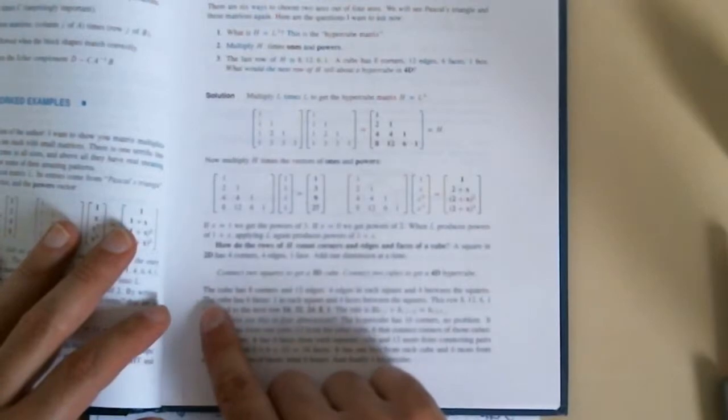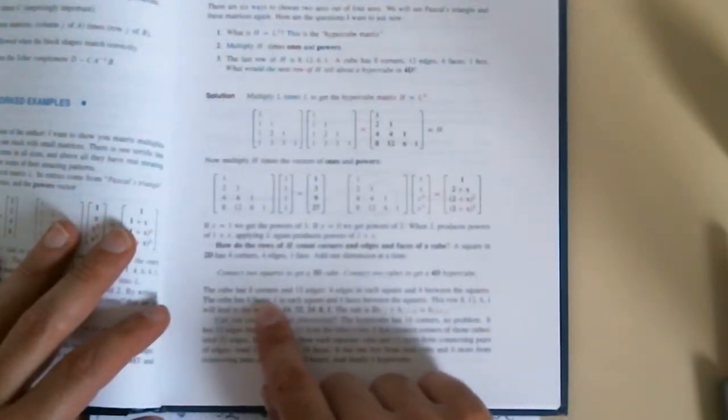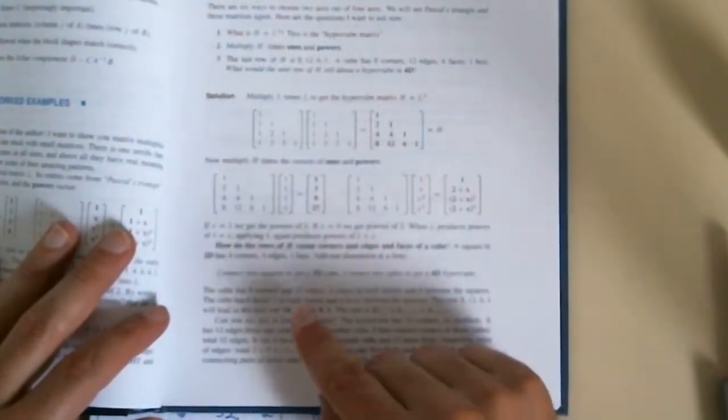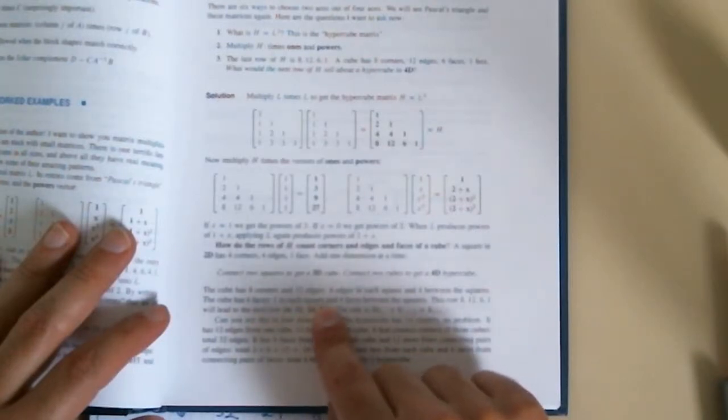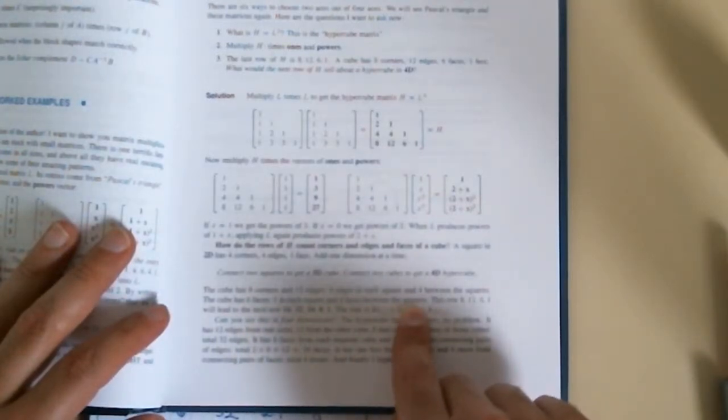A normal cube, a 3D cube, has 8 corners and 12 edges: 4 edges in each square and 4 between the squares. If we draw two squares and connect them, we have 4 between the squares. The cube has 6 faces, like a dice: 1 in each square and 4 faces between the squares.